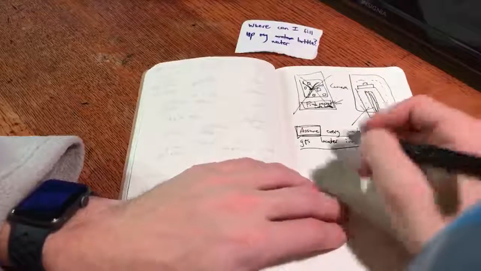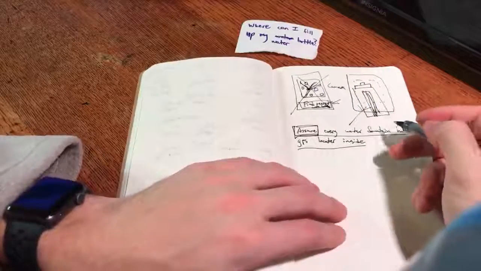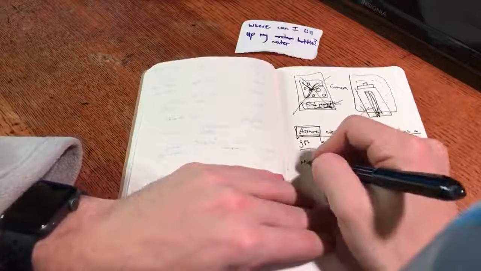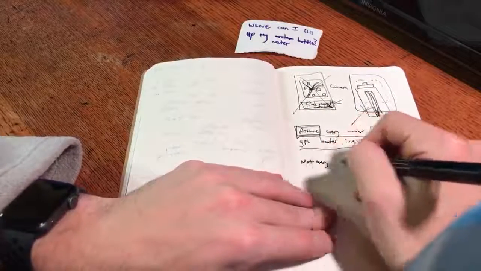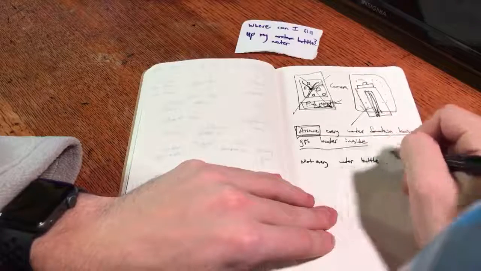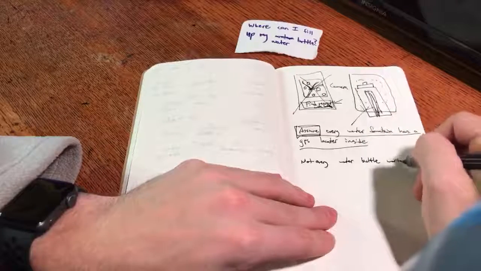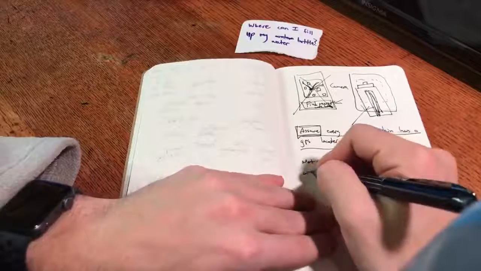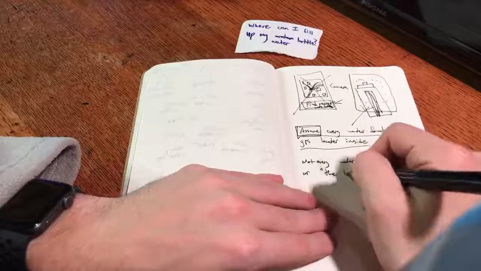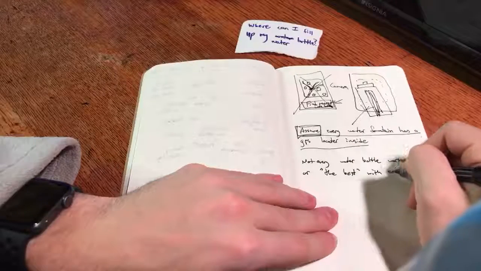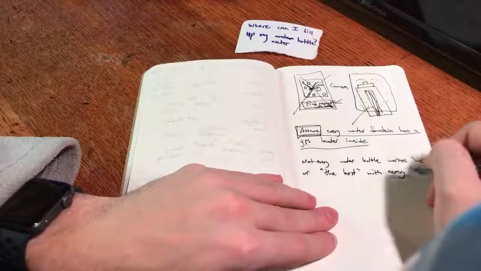But what it does is it lets us work with this idea. So, not every water bottle works well or the best with every fountain.